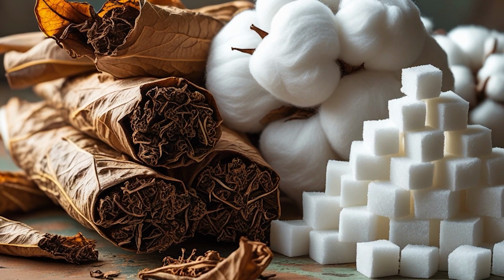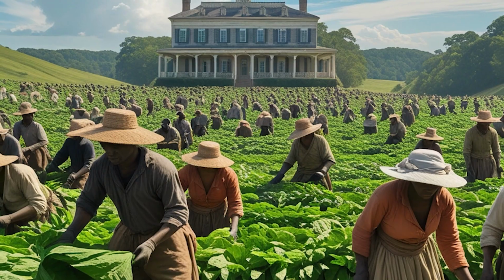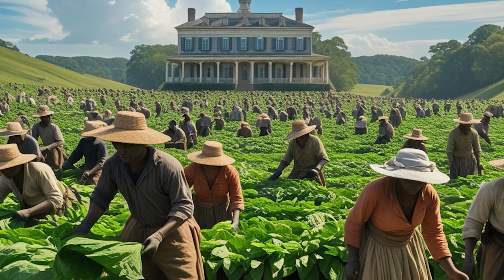What were the three primary products produced by slaves that we still demand today? Tobacco, cotton, and sugar. Tobacco became a cash crop for the South. The revenue was used to pay fines, taxes, and to purchase more slaves. Tobacco required a very large workforce.